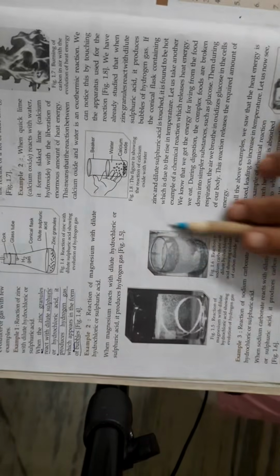We have already studied that when zinc granules react with dilute sulfuric acid, it produces bubbles of hydrogen gas. So in the reaction between zinc and acid, there will be liberation of hydrogen. If we touch the conical flask where the reaction is taking place, where the zinc granules were added to the acid, we find it to be hot, which is due to a rise in temperature.